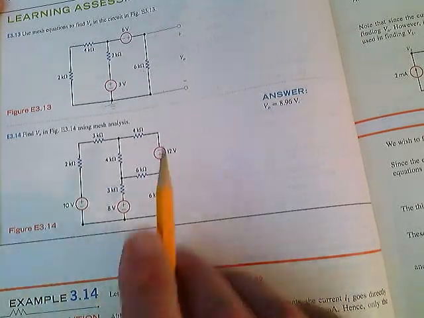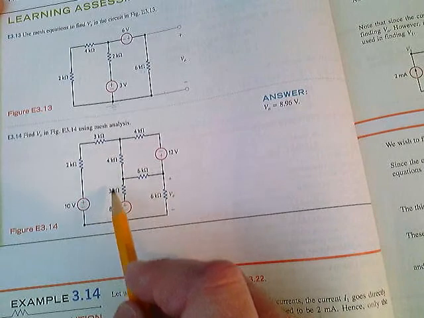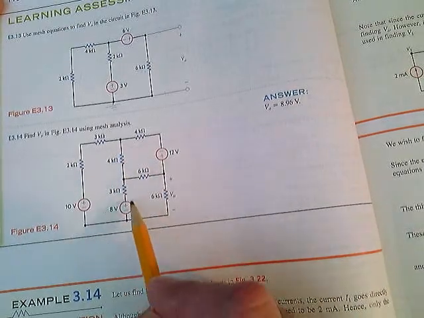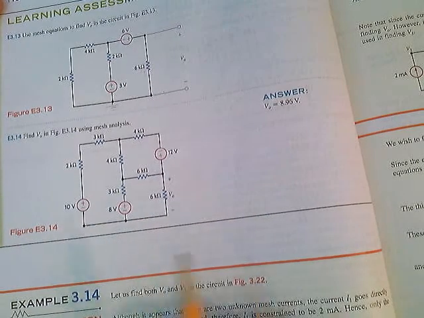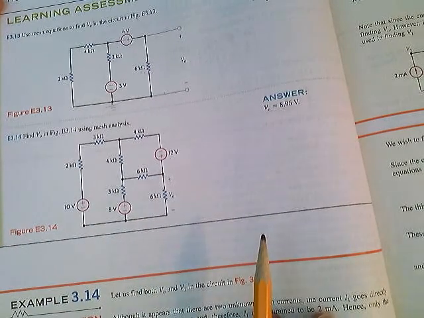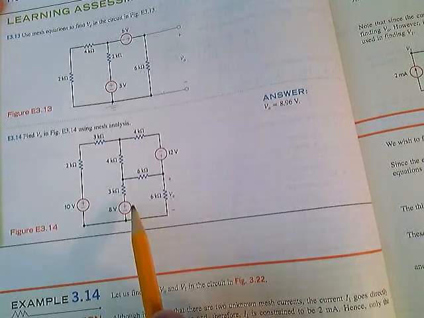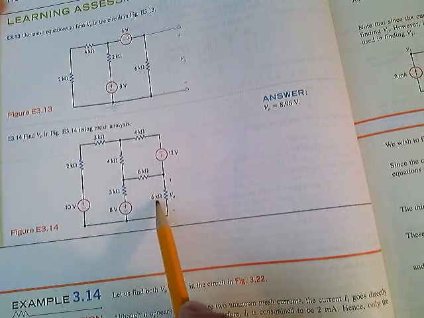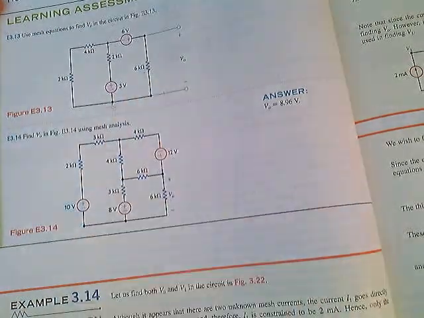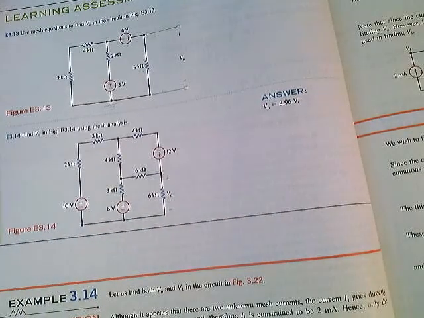Assign your loops. It doesn't make any difference if this is I1, this is I1, this is I1, but I made this I1, we'll say, make this I2, make this I3. Use Kirchhoff's voltage law to write your system equations, clean them up, and solve for I1, I2, and I3. And then they want you to find V out. Well, the only current that's going to go through that is I3. You take I3 times the 6K and that gives you V out just like you did up here, and you should get 8.96 volts for that one.